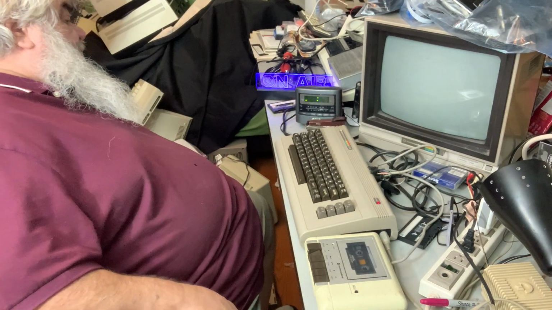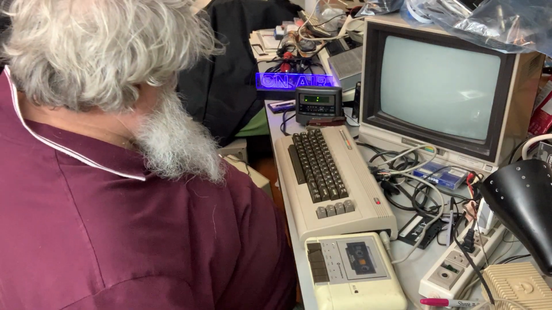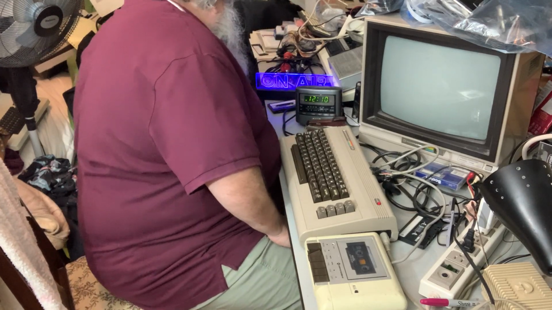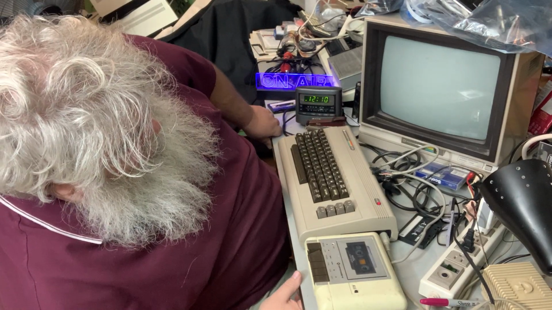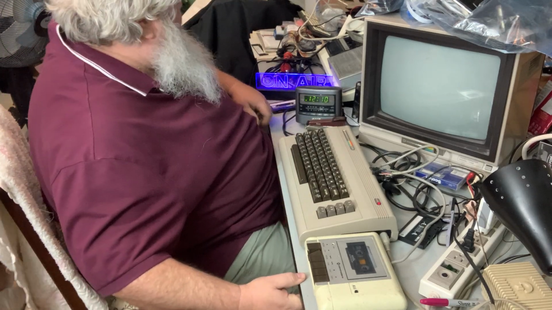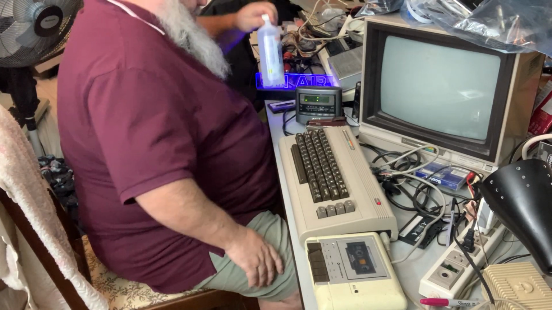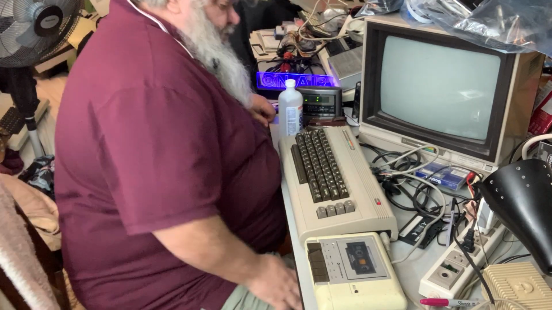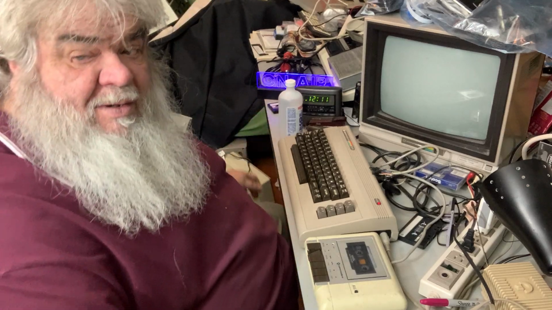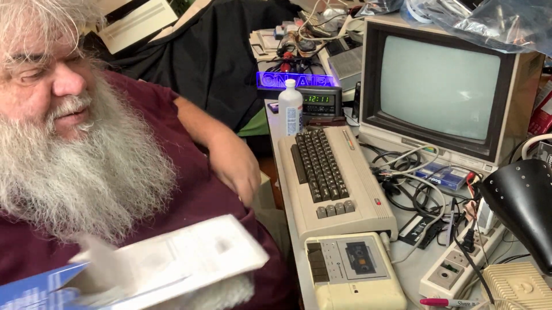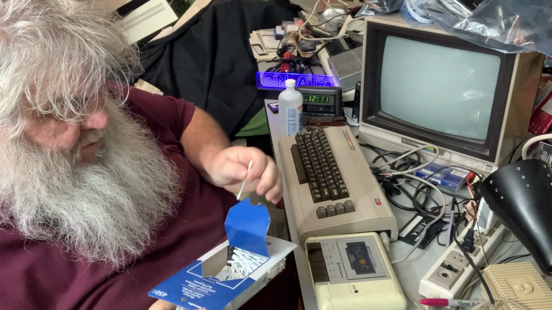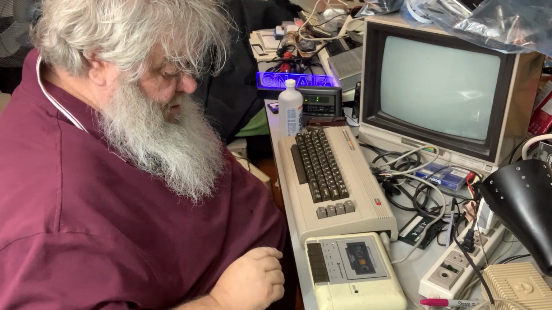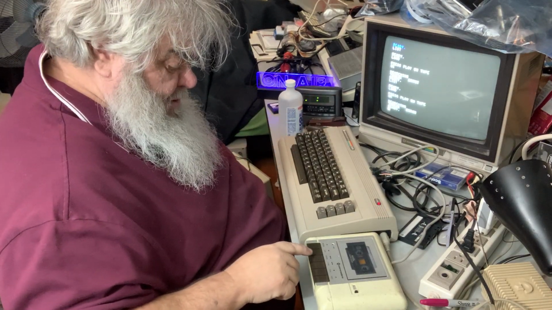Oh dear. Things have fallen. Not broken. The keyboard from one of the 64s has fallen. Oh dear. This is not good. I will bring alcohol over here. I have other cotton swabs up here. So this does not seem to be doing anything. So I will stop it. I will rewind.